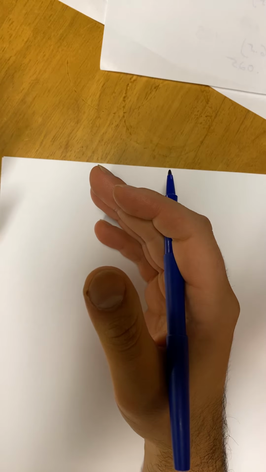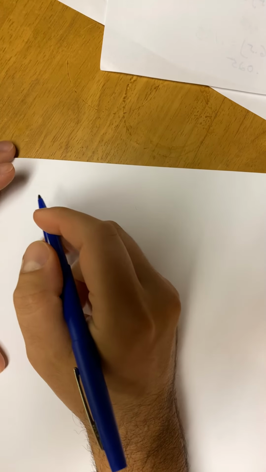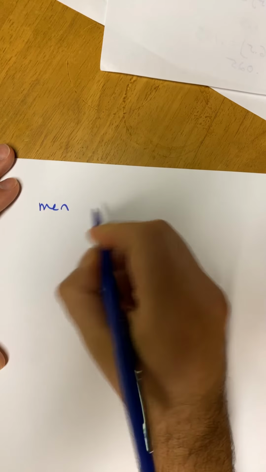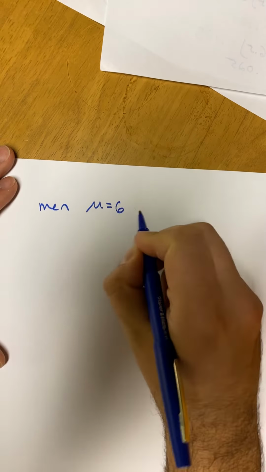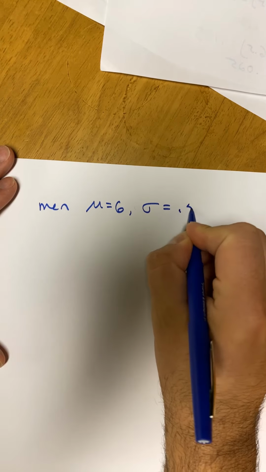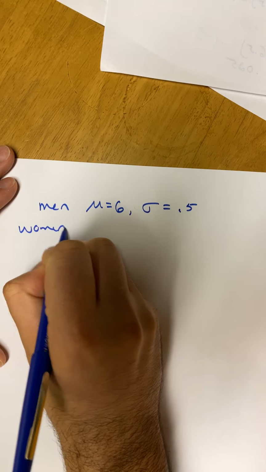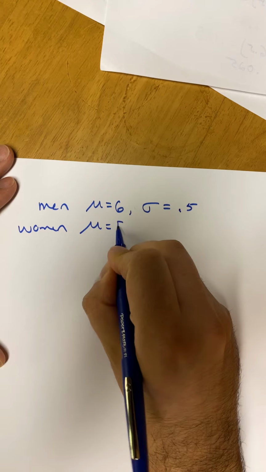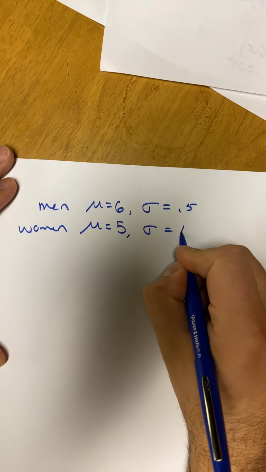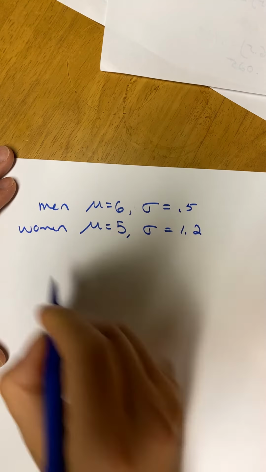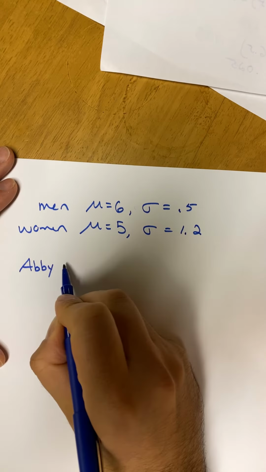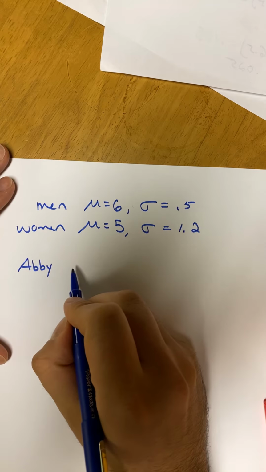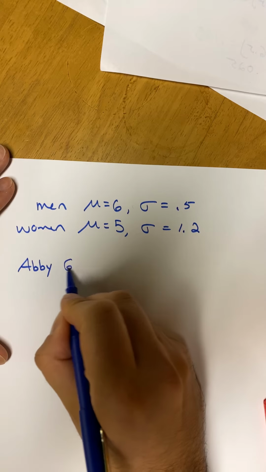All right. So that was men's shoe sizes. Men had an average shoe size of 6 with a standard deviation of 0.5. Let's say women have an average shoe size of 5 with a standard deviation of 1.2. And Abby has a shoe size of 6.3.